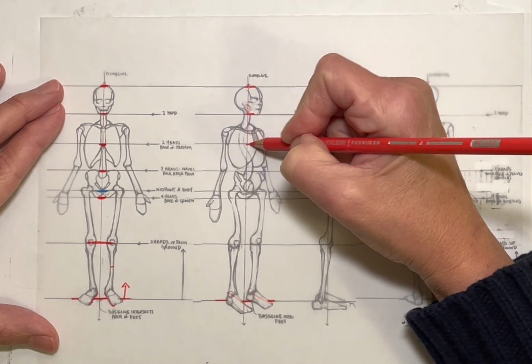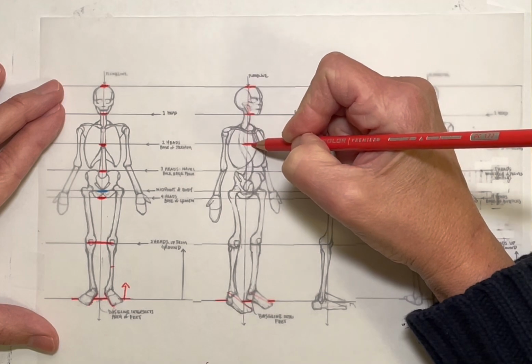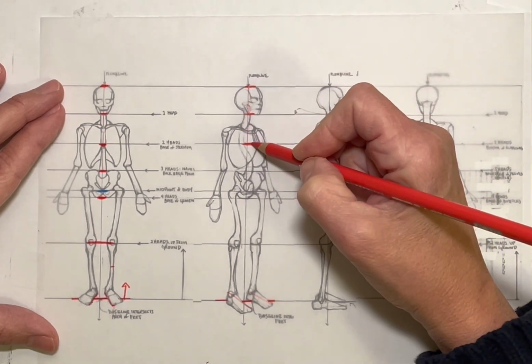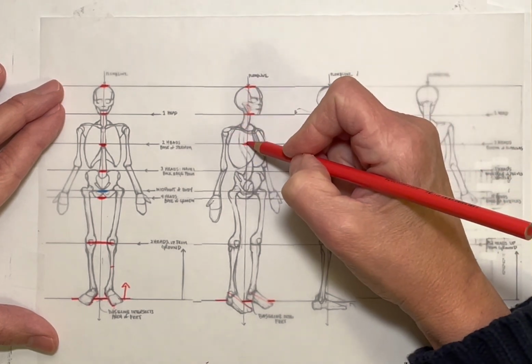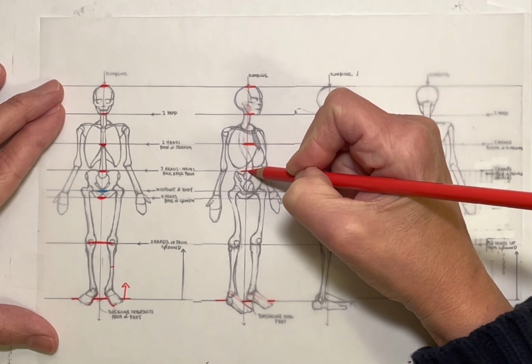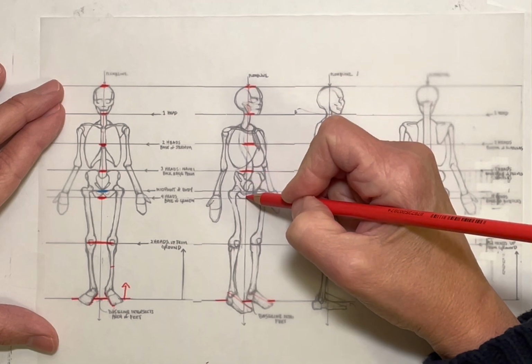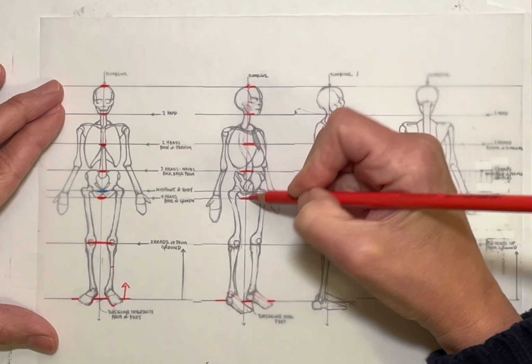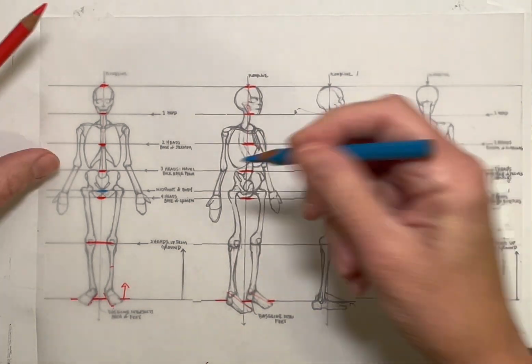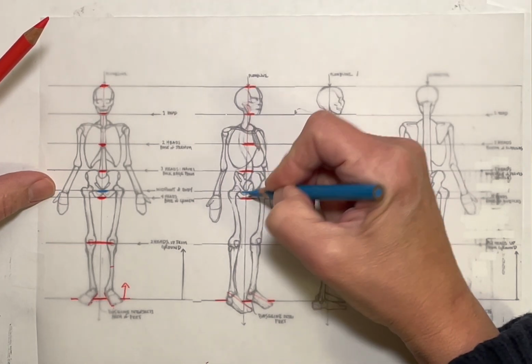From there, coming down another head would be the region of the bottom of the sternum, or the xiphoid process, they call it. Coming down from there, we have again the region of the belly button or the top of the back of the pelvis. Then all the way down to the region of the genitals, and don't forget, that is below the midline.